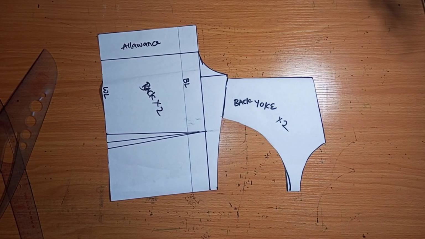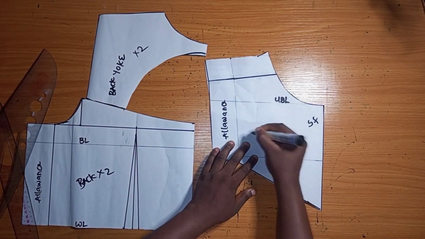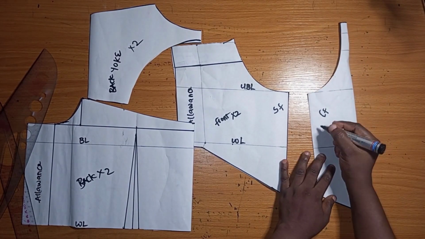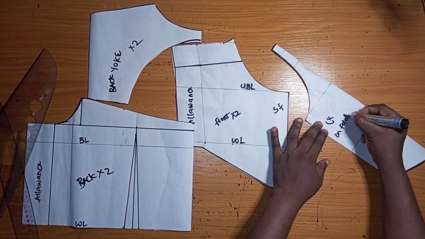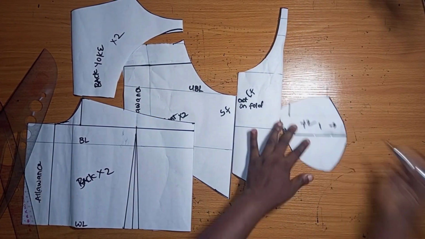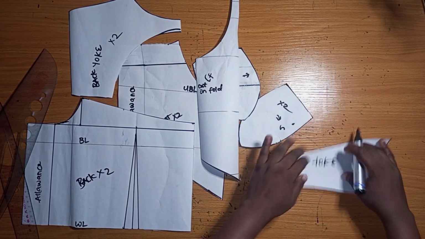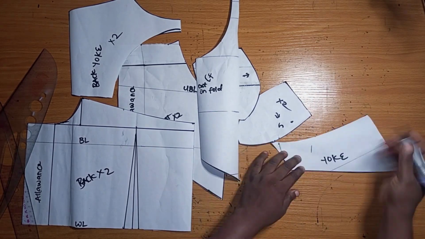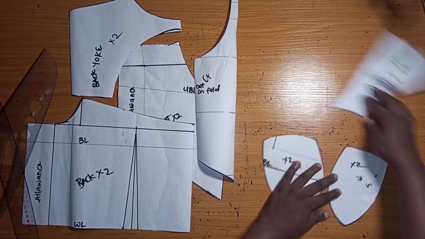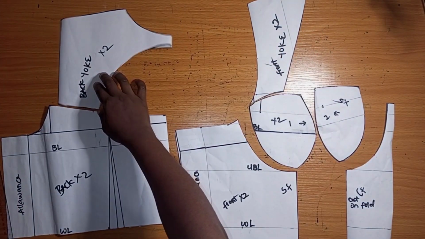I'm going to bring the front piece. So for the side front, I'm going to cut ×2 of it. And then for the center front, I'm going to be cutting the center front on fold. So I'm just indicating it. And then for the cups, I'm going to be cutting 2 pieces of the 1, 2 pieces of the 2. And then the front yoke, I'm going to be cutting it ×2. And this is all for my Queen Anne neckline corset with basque waistline, as you can see.